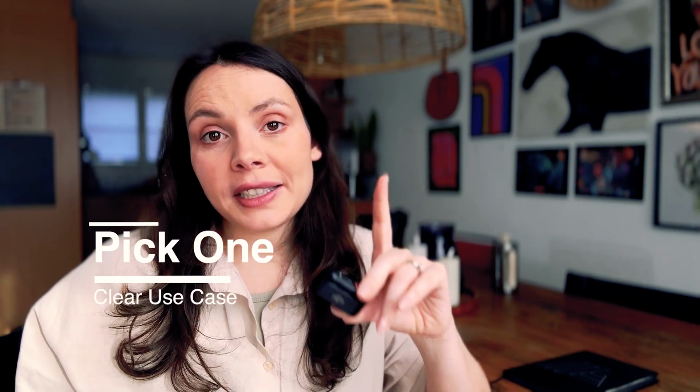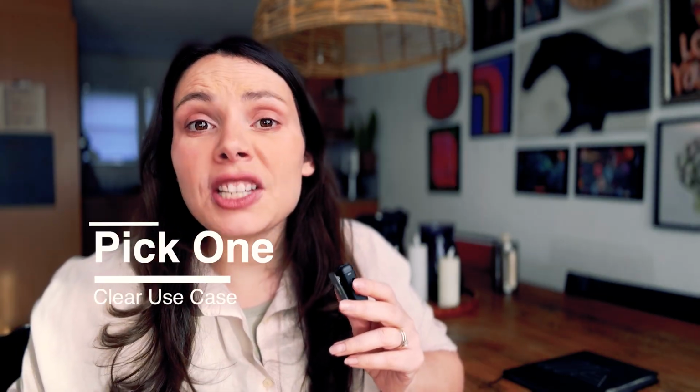Okay, first lazy move. Don't make templates for everything. Pick one clear use case. Instead of trying to build a giant template library in one go, choose one area of your business where you feel the most friction. For example, Instagram posts, Reels covers or stories, weekly newsletter graphics, client-facing PDFs or slide decks. Your first template pack is just your starter system for that one channel.